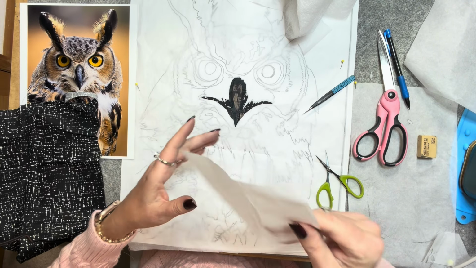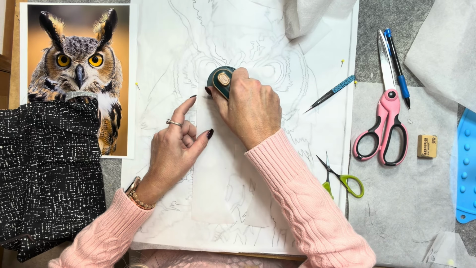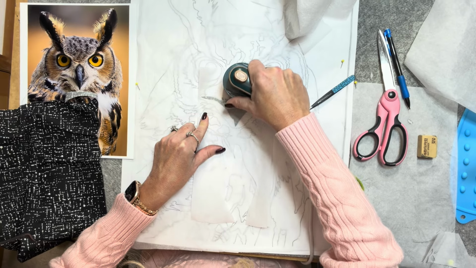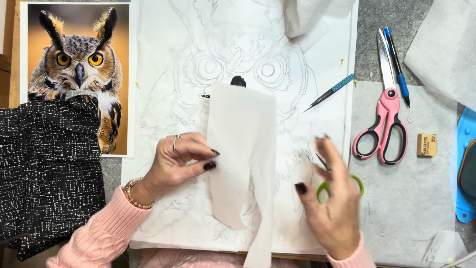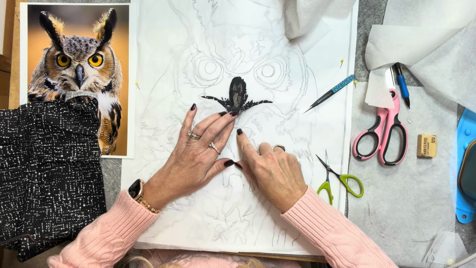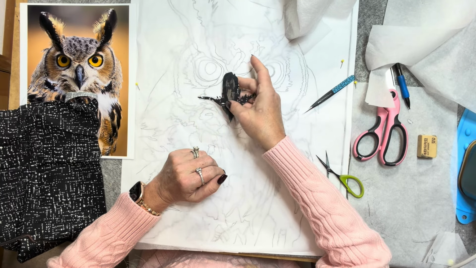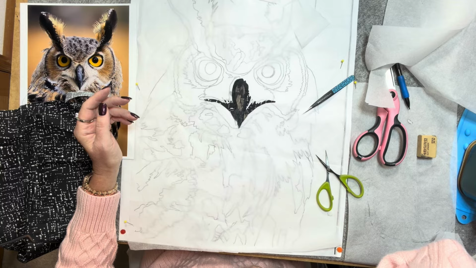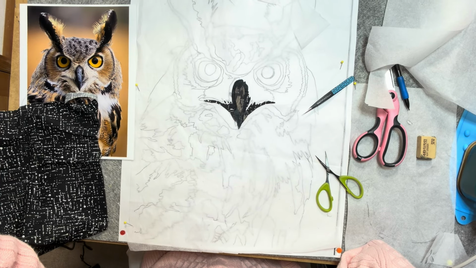And then I will fuse it all down. So all my pieces are fused together. And as you can see, once it's fused, the fabric is fused, but it lifts right off. So I will continue working on this, and I will do a time lapse from here on out.